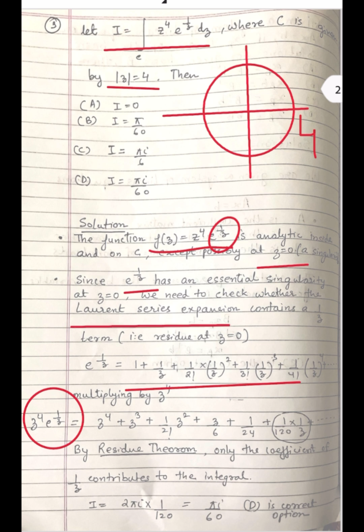So we know the expansion of e to the power x: 1 plus x plus x square by 2 factorial plus x cube by 3 factorial. We replace x by 1 by z and do the same expansion. So e to the power 1 by z is 1 plus 1 by z plus 1 by 2 factorial times 1 by z whole square plus, and so on. Now in our function we have z to the power 4 multiplied with e to the power 1 by z.